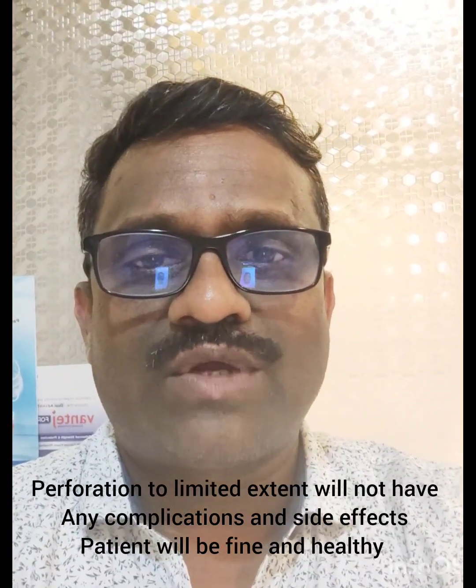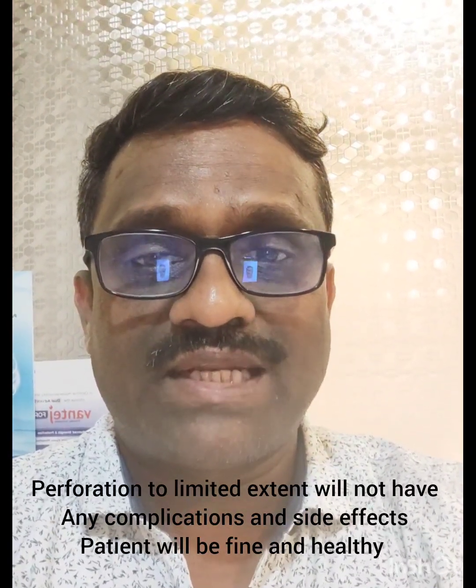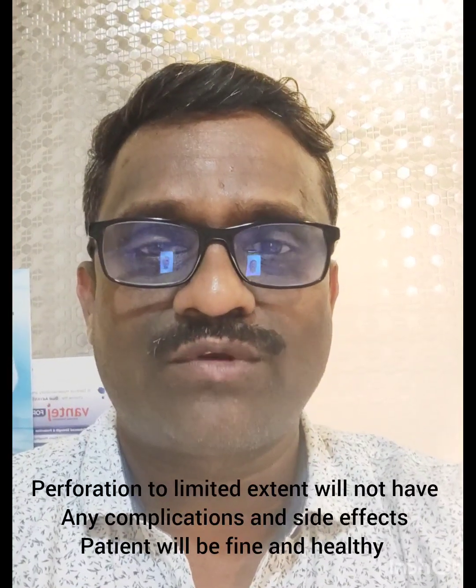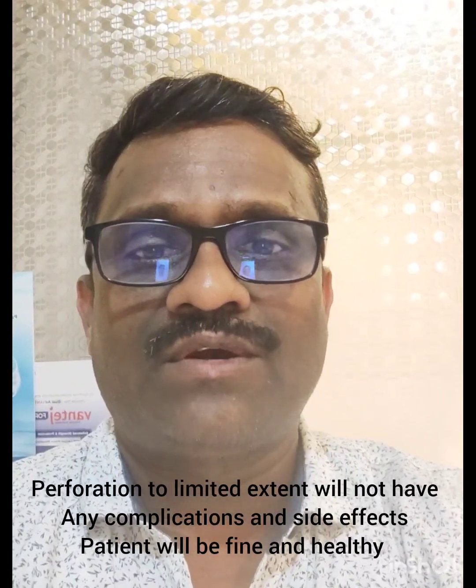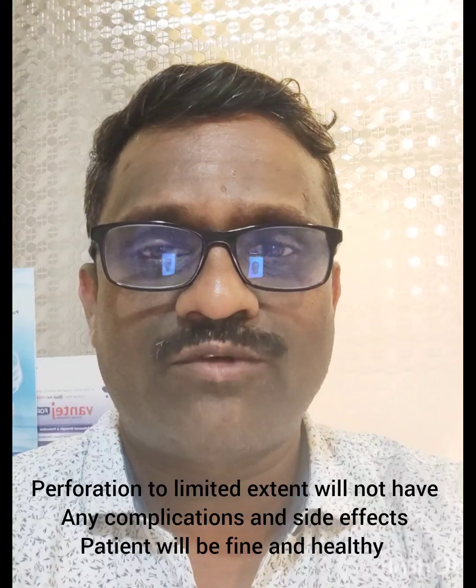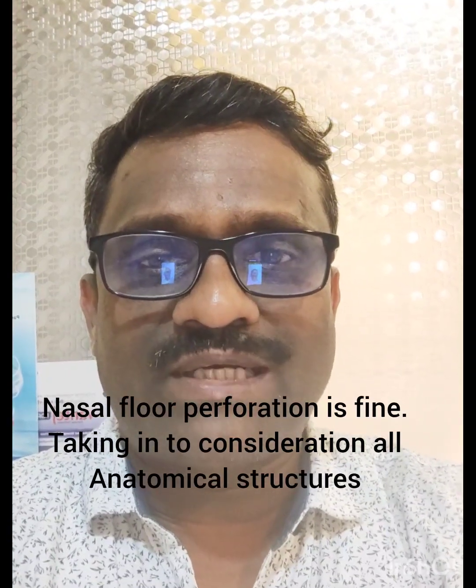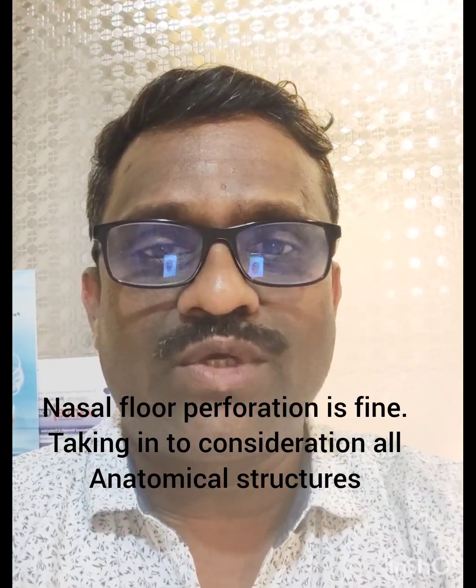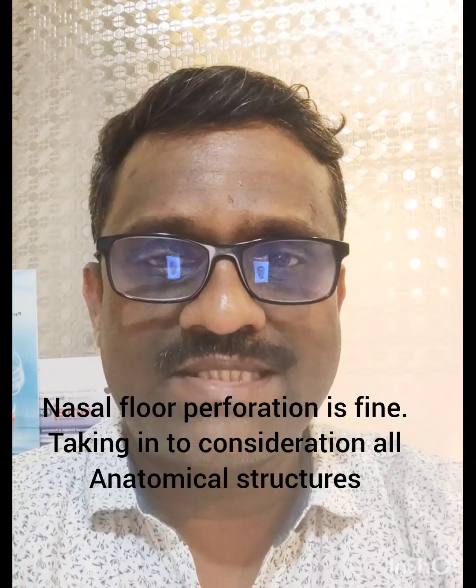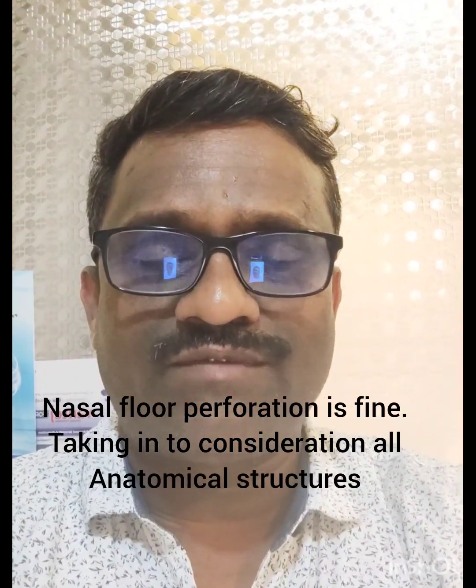So what's going to happen when you penetrate into the nasal floor? Here in the nasal floor we have to engage the cortical bone, that is the D2 bone. So we have to penetrate, perforate the nasal floor. During the perforation, it so happens that the tip of the implant may go into the nasal cavity, that is the floor of the sinus.